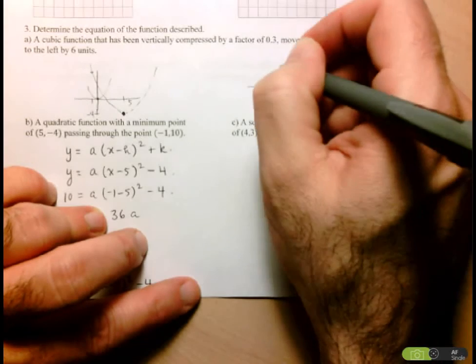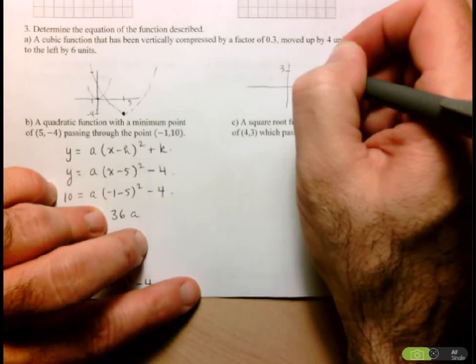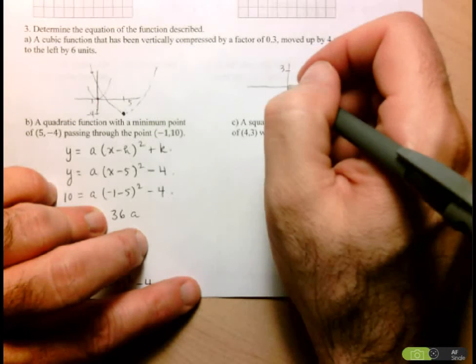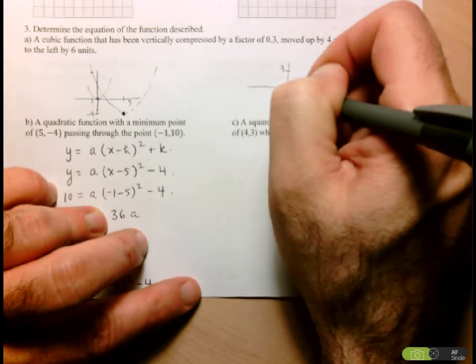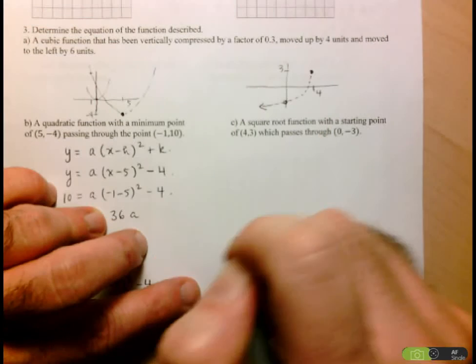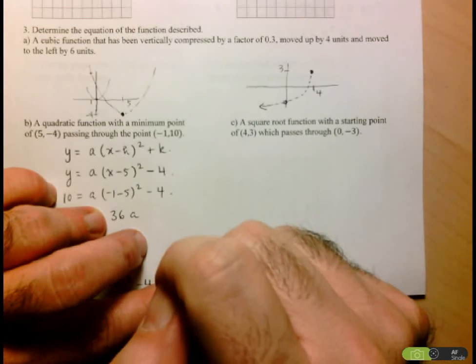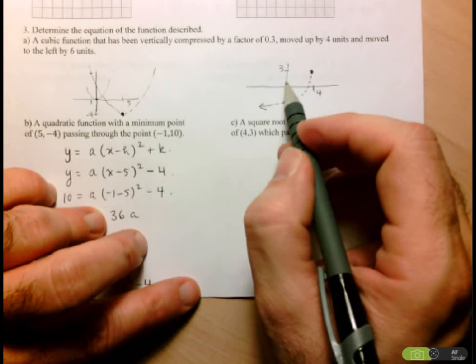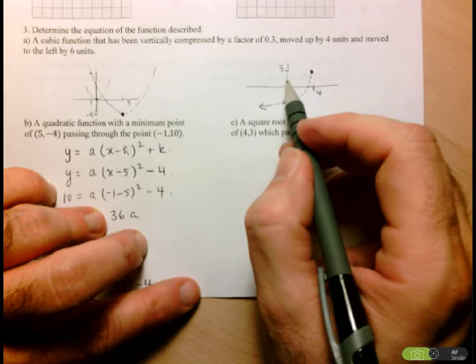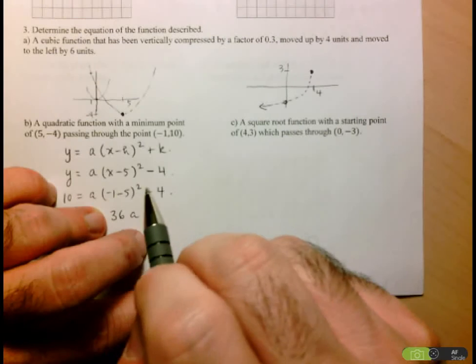So here, (4, 3) is going to be our starting point. And then it has to pass through (0, -3). So that means my graph has to look something like this. But I notice that in order for it to have this shape, there has to be a reflection in the y-axis.